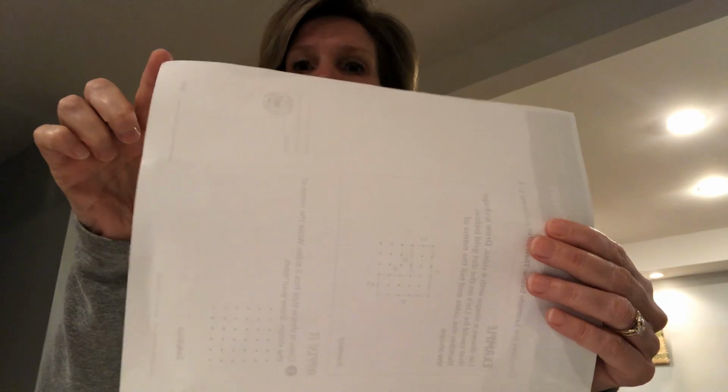We started the week talking about two-dimensional shapes. Two-dimensional shapes are flat, okay? They have sides that you can count. So this piece of paper would be a two-dimensional shape because it's flat. We count the sides here, okay? They have vertices, okay? 1, 2, 3, 4.